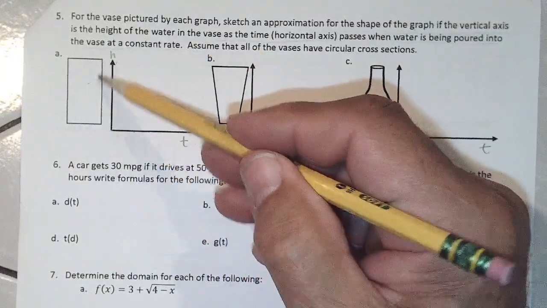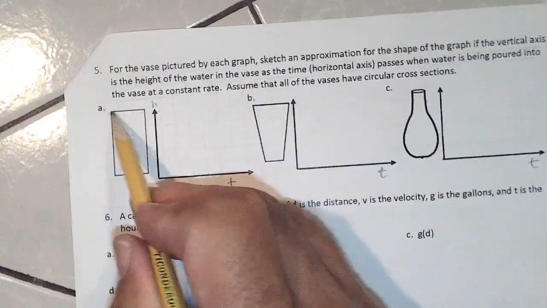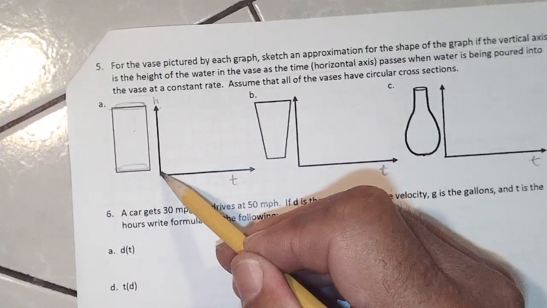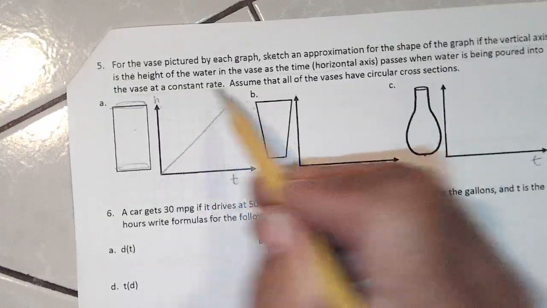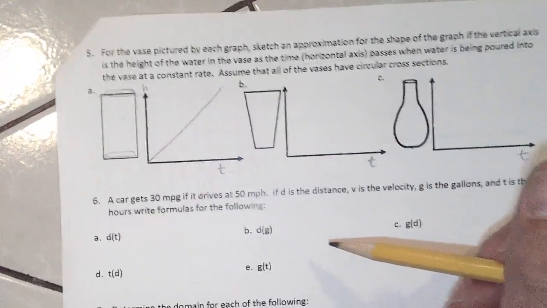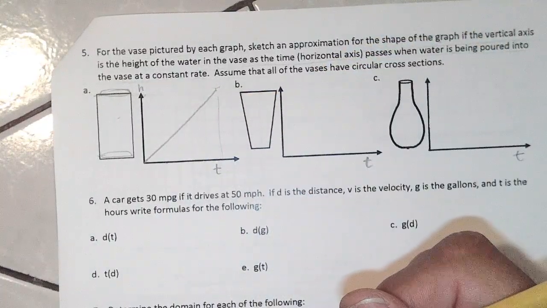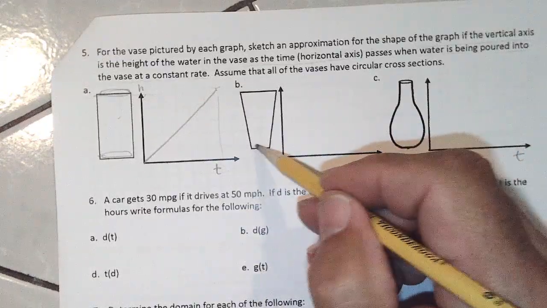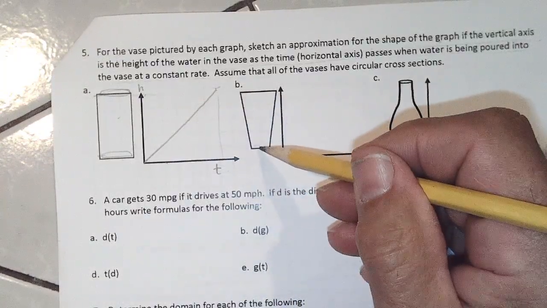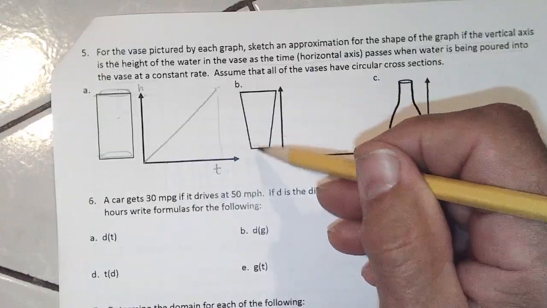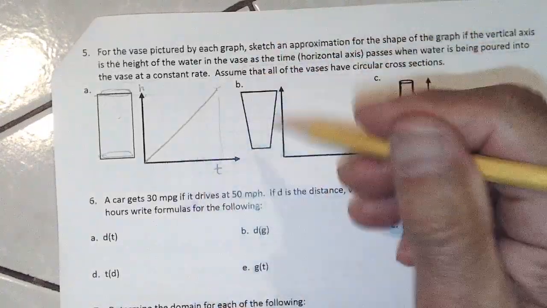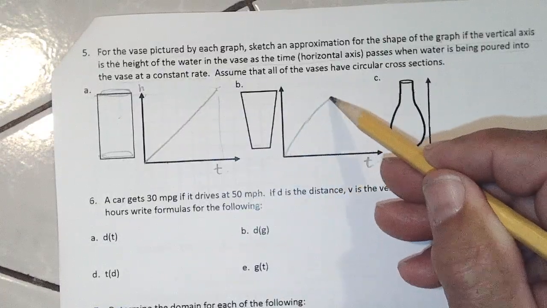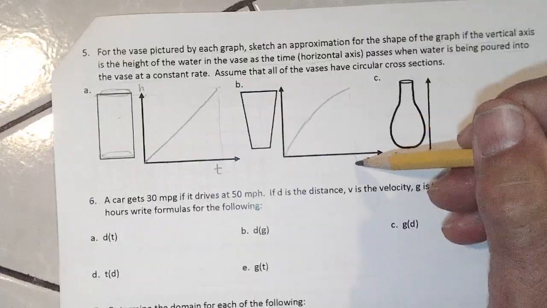So if you pour it into a straight up and down vase that's just a circle or rectangle, as time goes by, it's just going to go up at a constant rate, get to the top after some amount of time. How's it going to look on this one? Well, since it's smaller here than here, when you're pouring water, the water will fill this part faster, and then as it gets bigger, it's going to slow down. So it's going to start going up faster and then slow down till it's full.